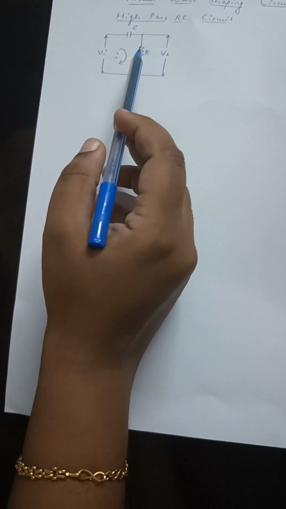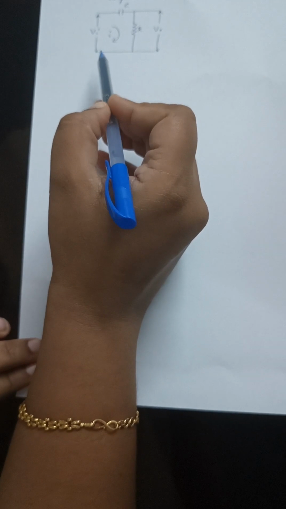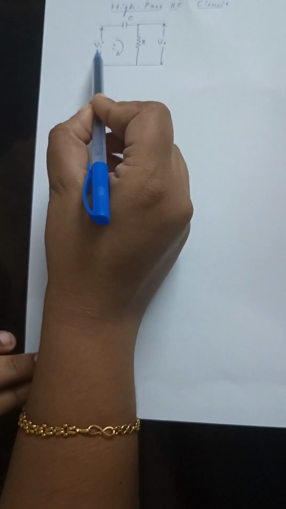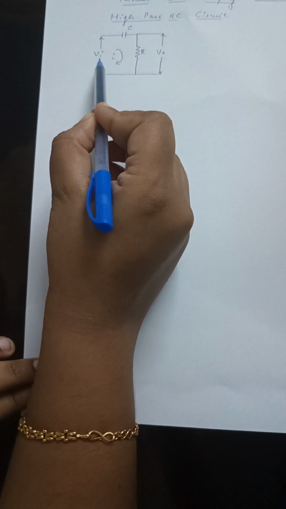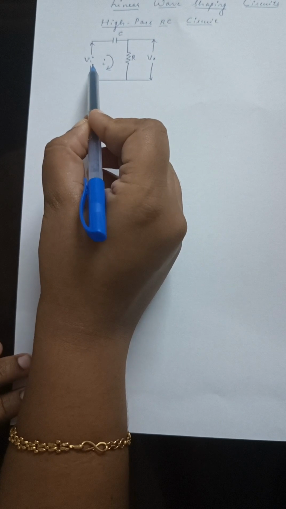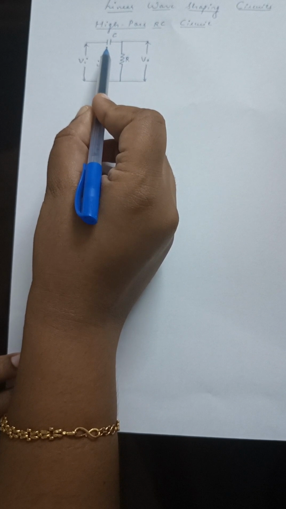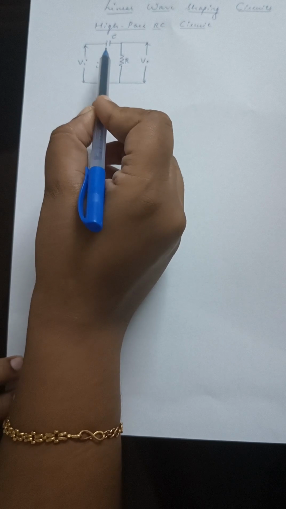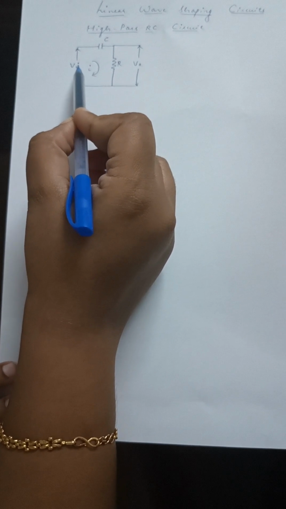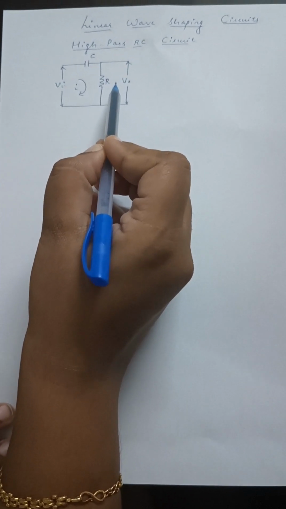Consider the figure. Consider a signal that is applied at the input side, that is Vi is the input signal. At very low frequency, the reactance of the capacitor is very high, so a very small portion of the input appears at the output.